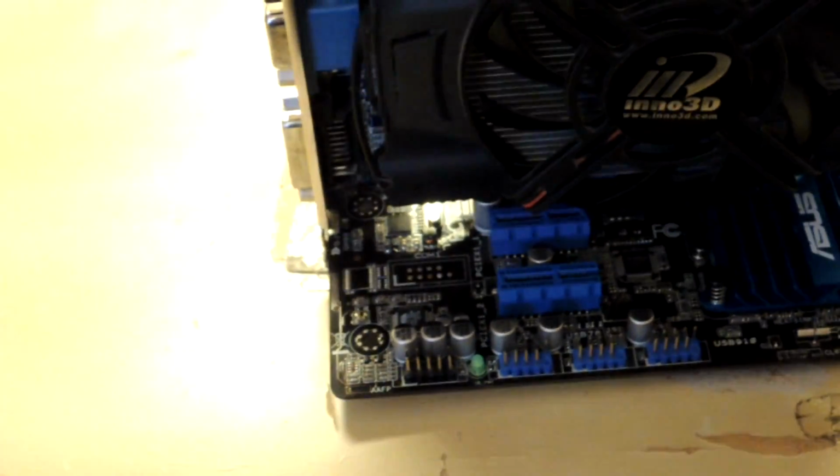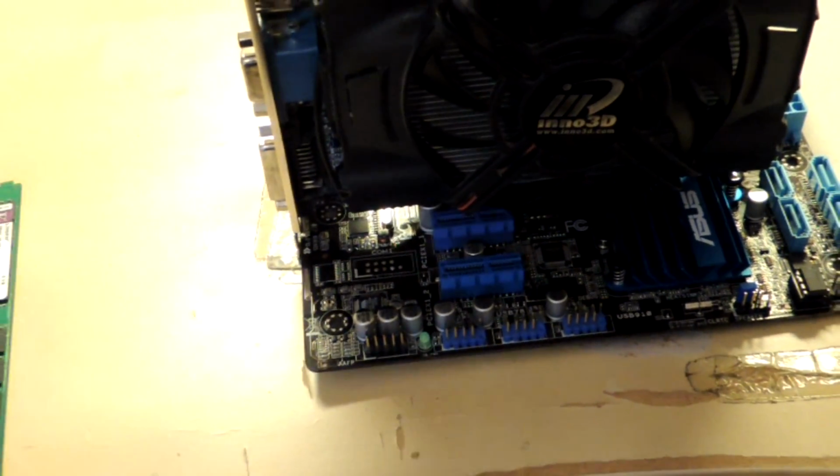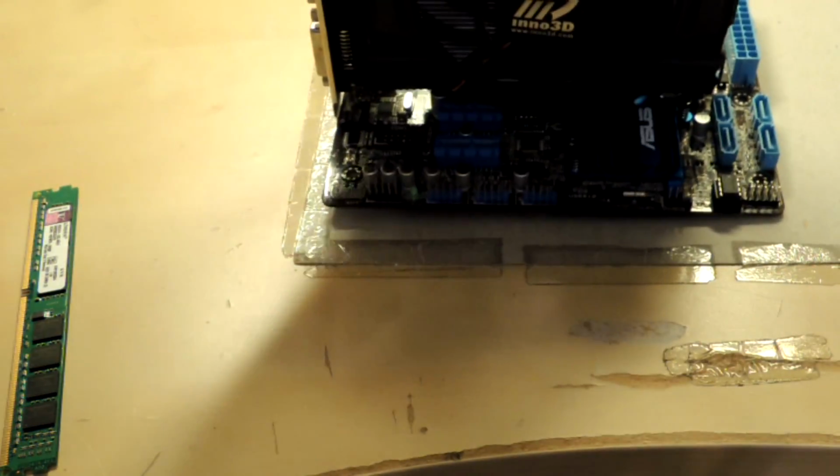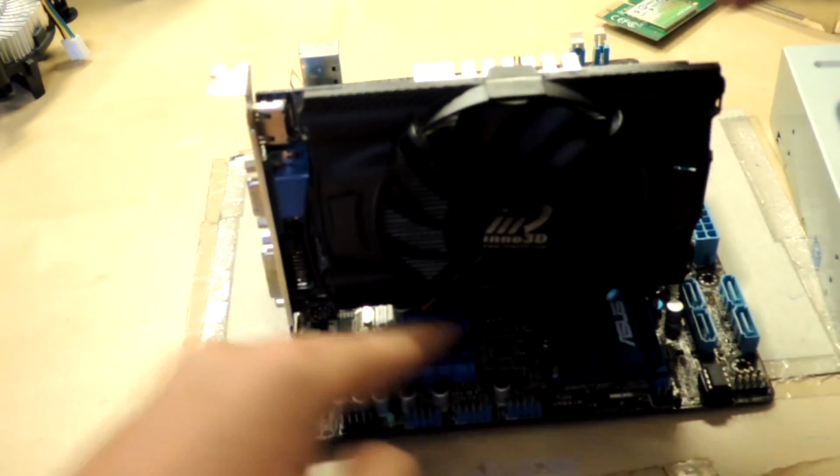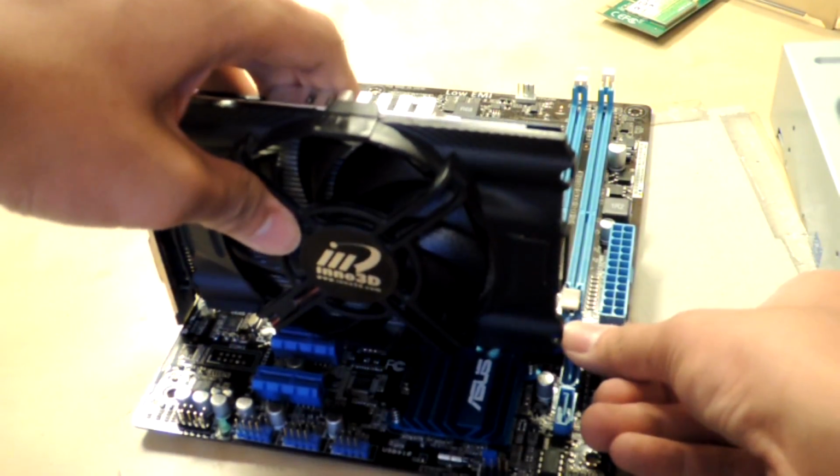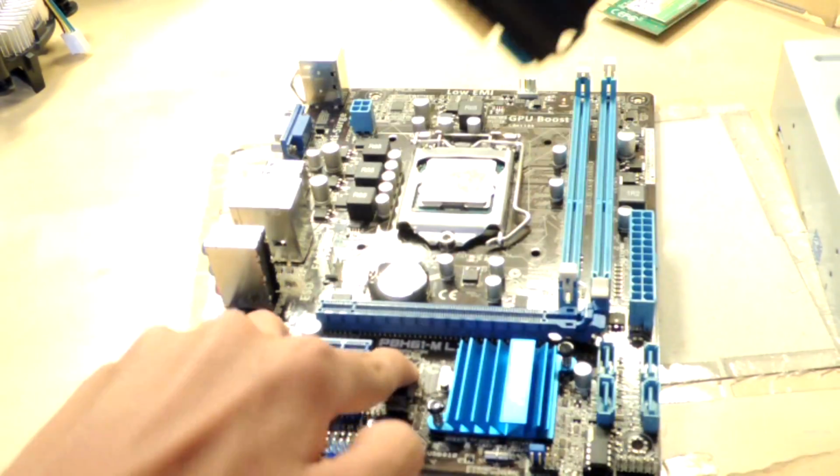So as you can see, I can now lift up my motherboard through the graphics card, and it does not drop. That means it's perfectly connected. And now I'm going to pull that out of there. It's simple, and you just pull it out.